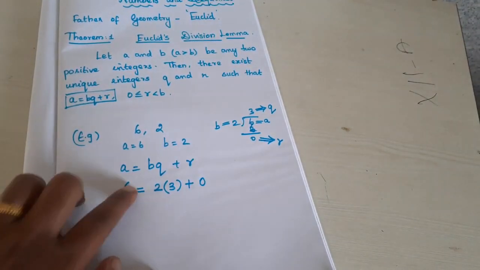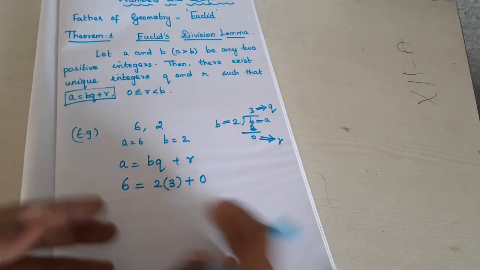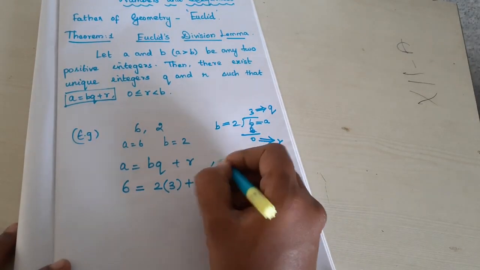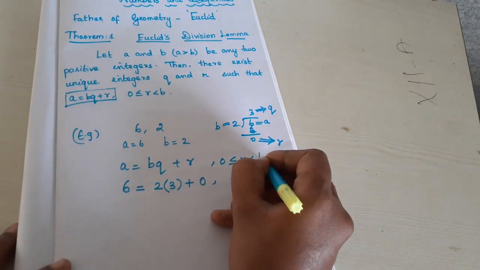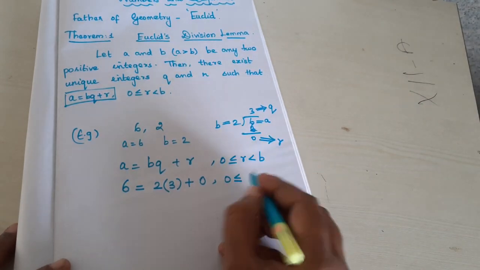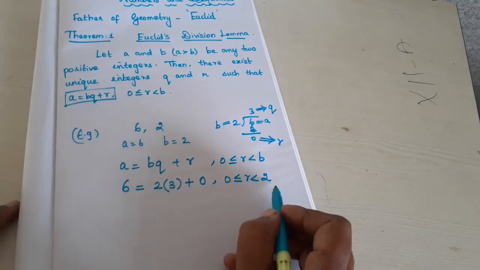We got the correct answer, no? 6 equal to 6. So 6 can be written in the Euclid division lemma format for the reduction term. What is the condition? 0 less than or equal to r less than b. Here the remainder is 0, so 0 less than or equal to r, less than b. b is 2. So what will be the remainders here?